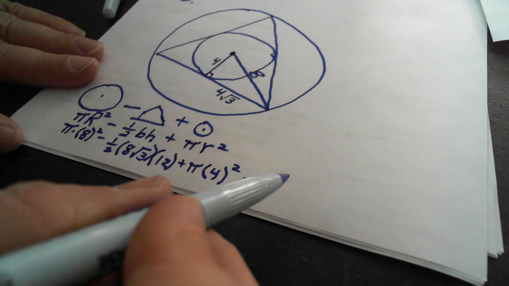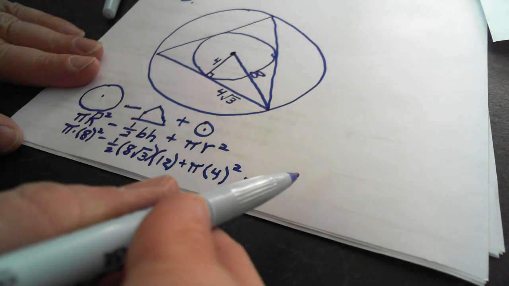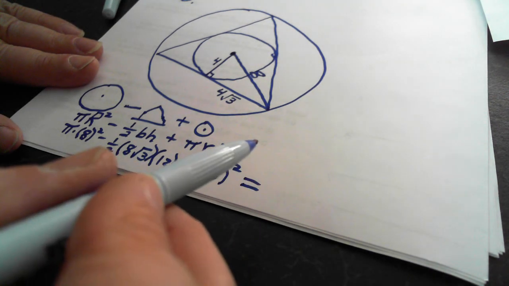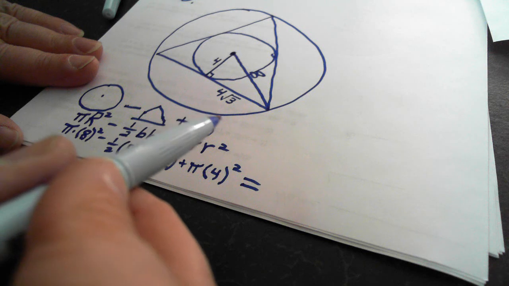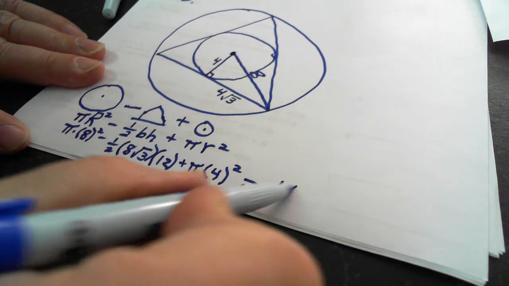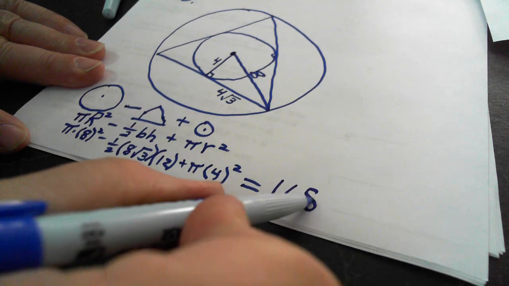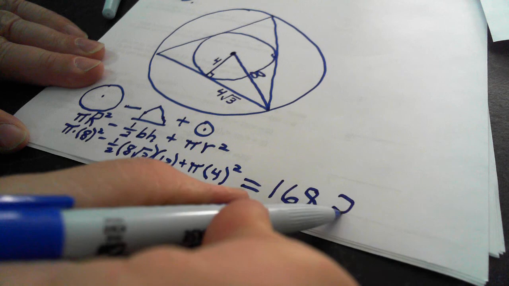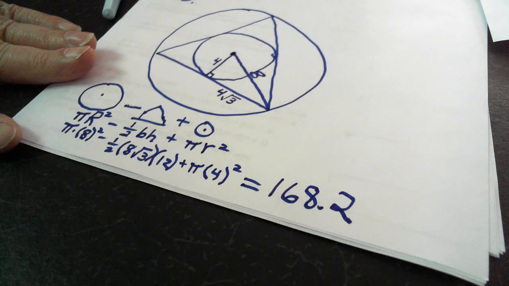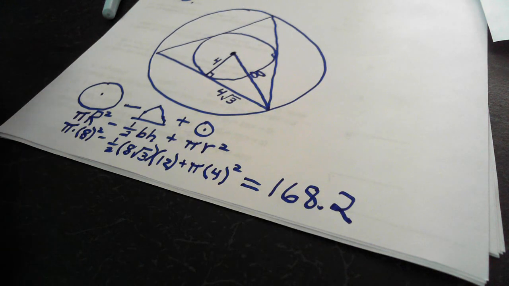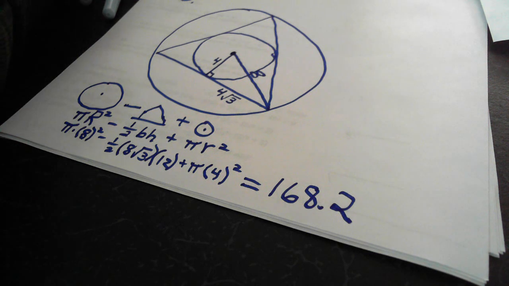If you are a calculator entering specialist, by now you should have gotten 168.2. And I believe that's where we're going to end our request time.